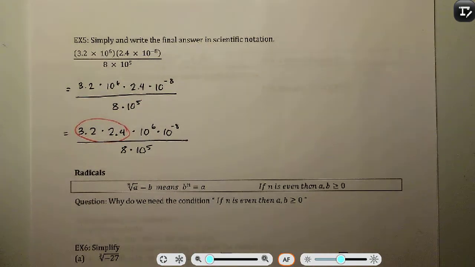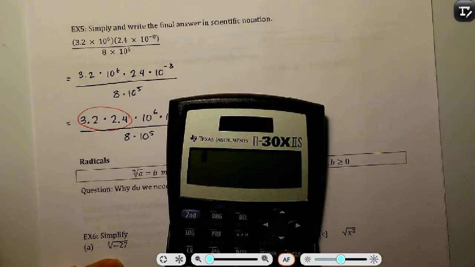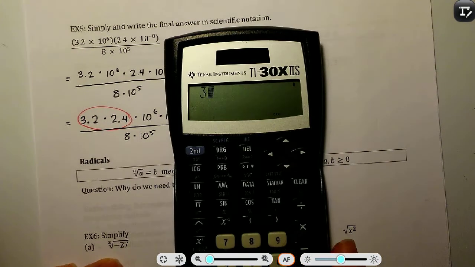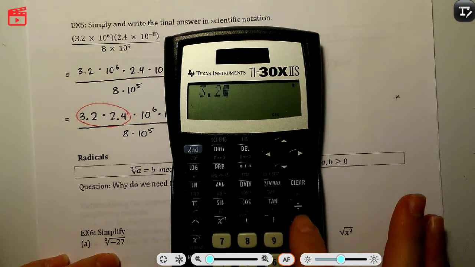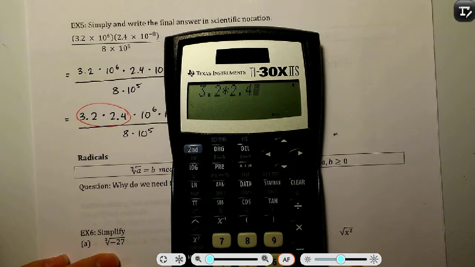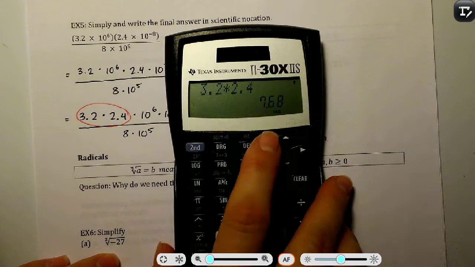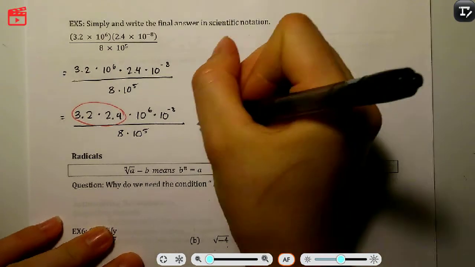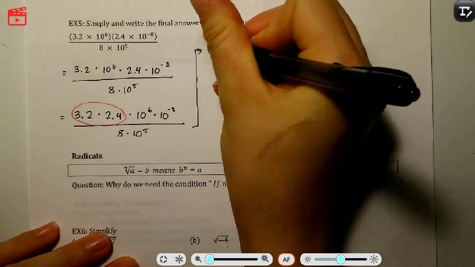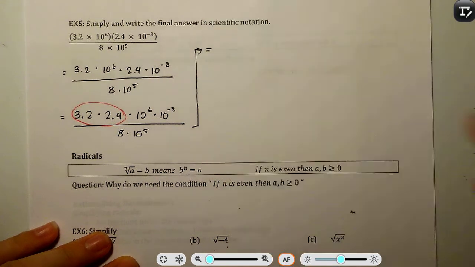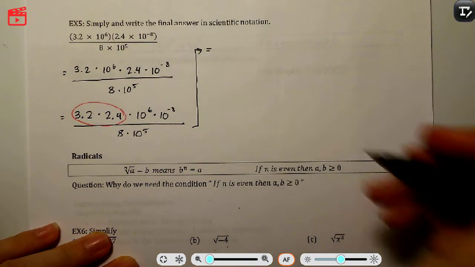Once I've done that, now I will multiply together these two numbers. And what do I get? Let's pull out the calculator. 3.2 times 2.4 is 7.68. Rewriting that over here, using my arrow to indicate where my work has gone. What did I say that was? 7.68.